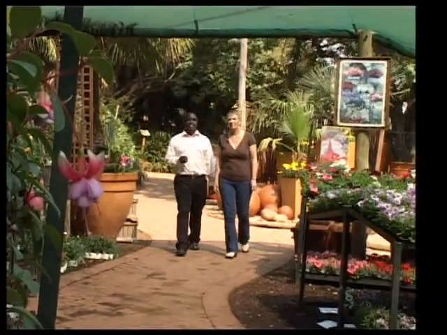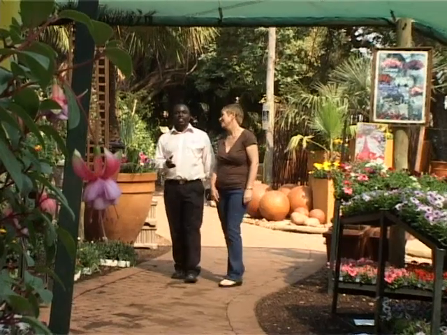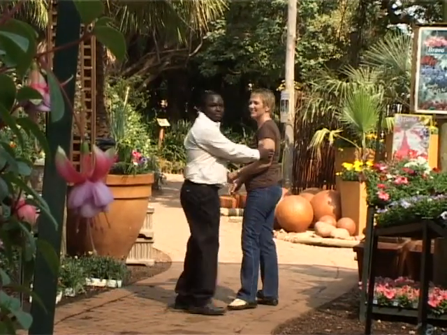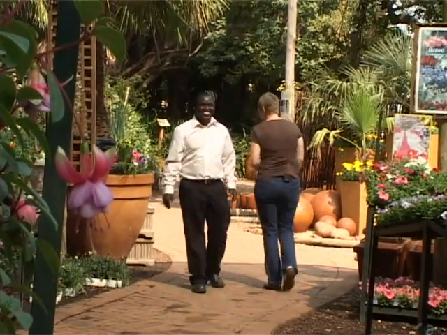We've come to Safari Nursery Rhyme today to look at colors.